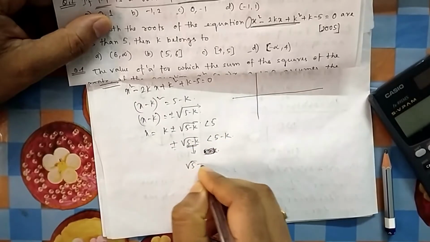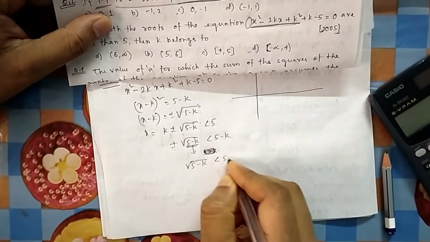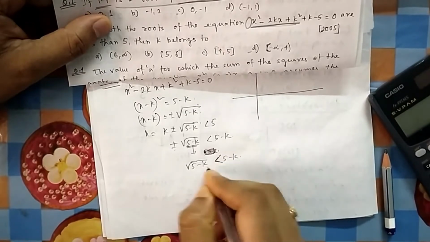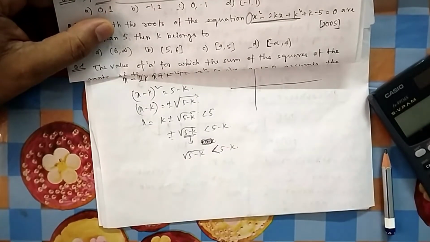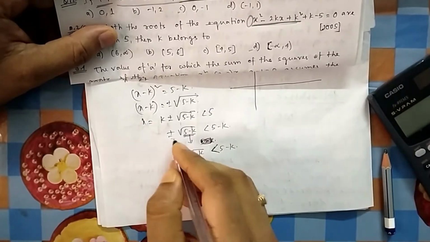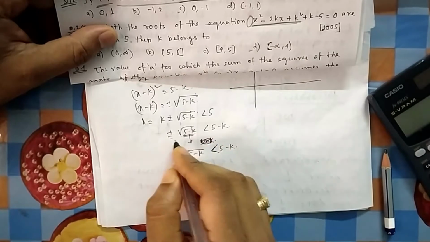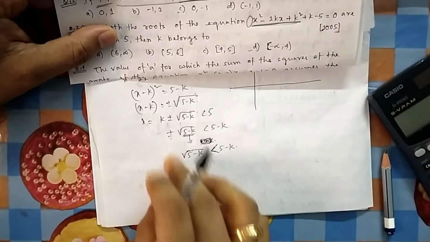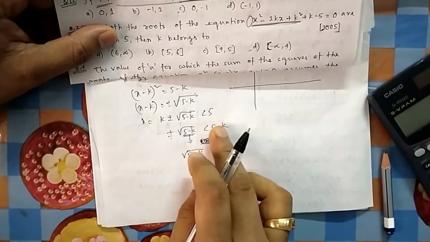So if I take positive, this one is less than 5 minus k. So why does it happen? It happens because now you are thinking about only positive, not negative, because negative things will always be true. Negative, minus of something will always be less than the root of that one. This is the number and this is the root.